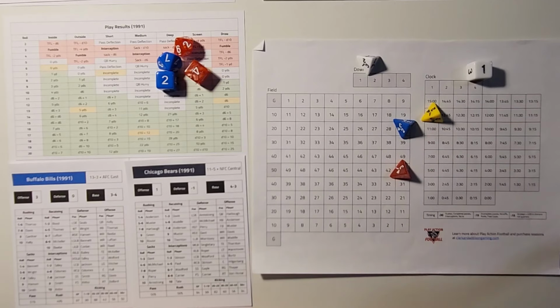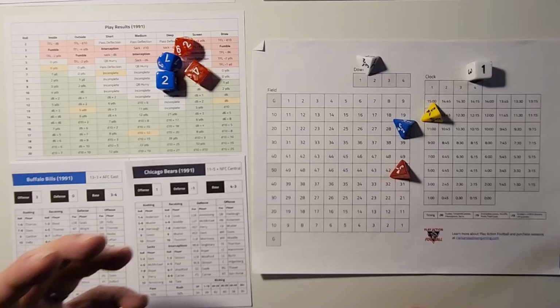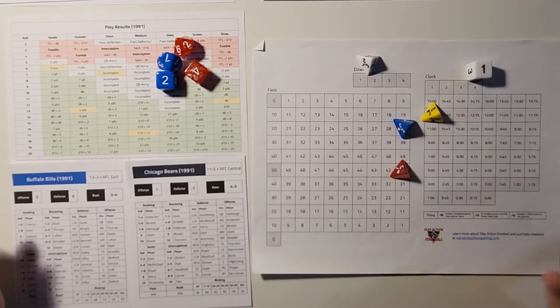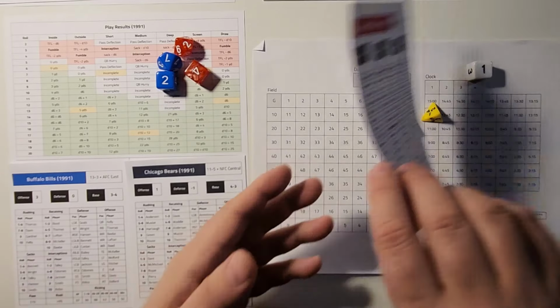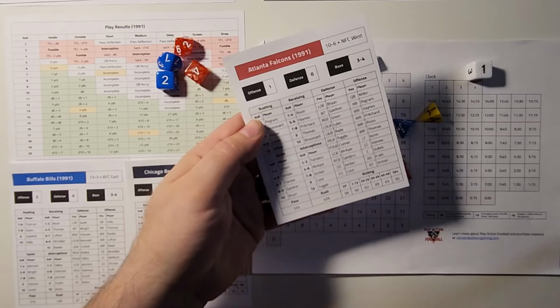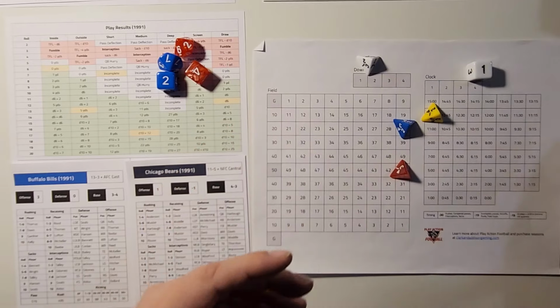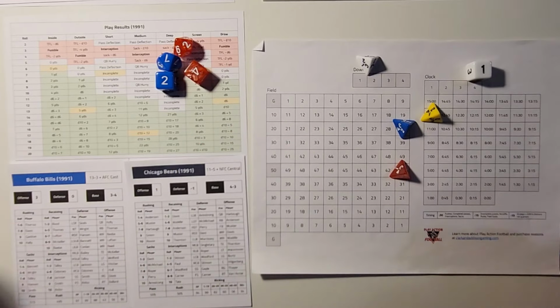Someone has suggested maybe we could have different play styles to match the different types of teams, because I do give you the passing and the rushing percentages on there, so that if you want more realism, you can kind of get them into that area.